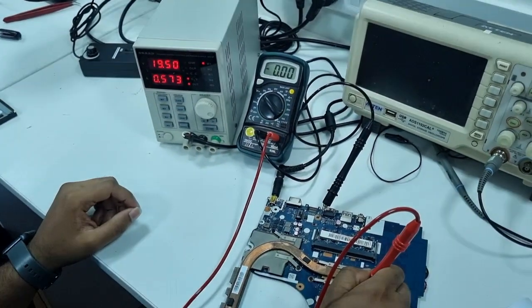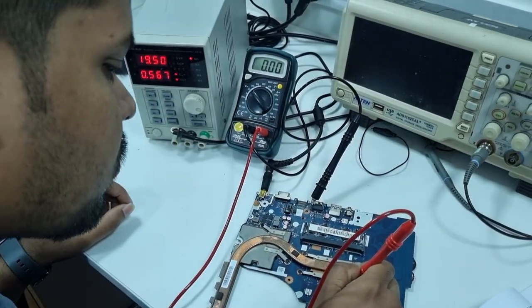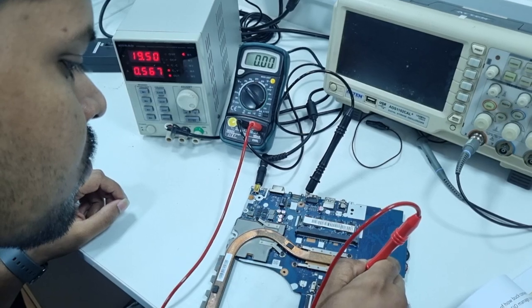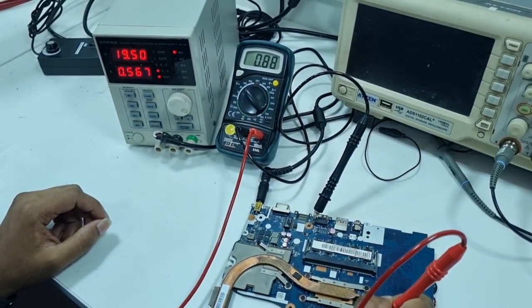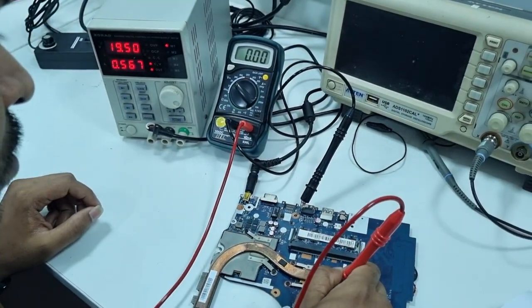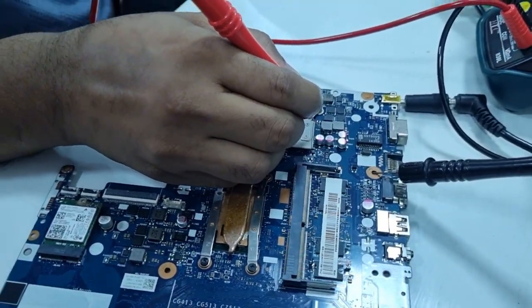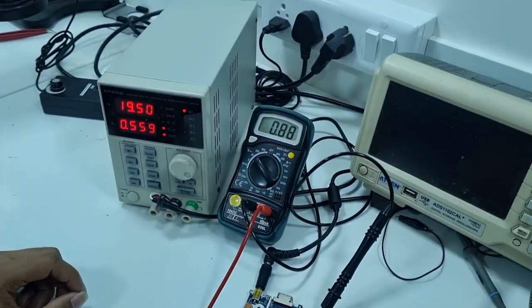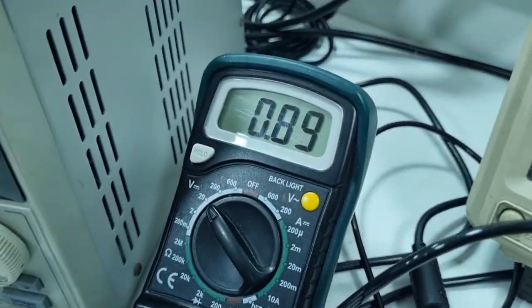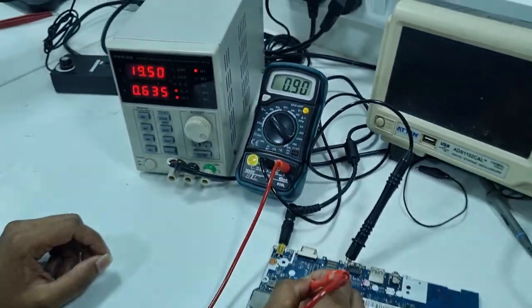Okay, so we check all the CPU core voltages, then 0.85 volt, and then we'll check the graphics core voltage. So here are my graphics chips. It's showing a graphics voltage, which will also be somewhere around the same as the CPU core voltage.